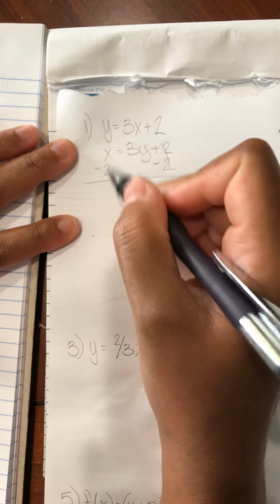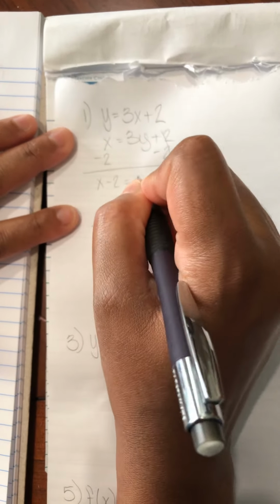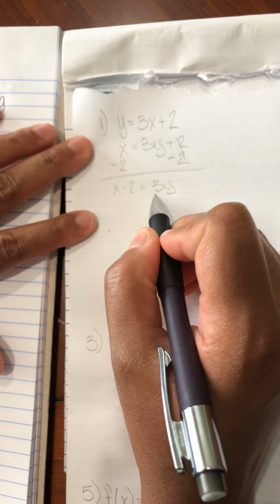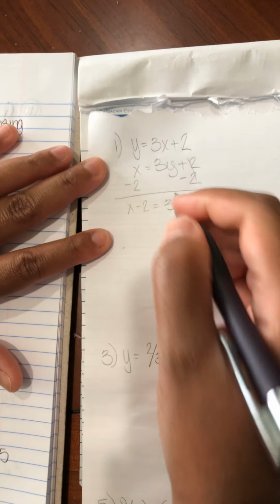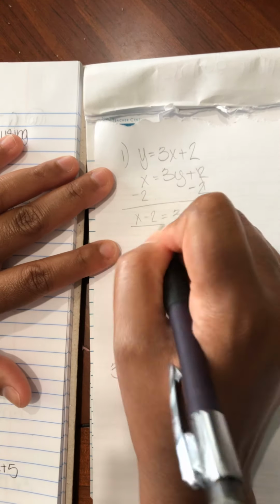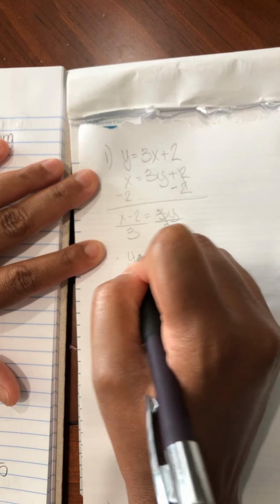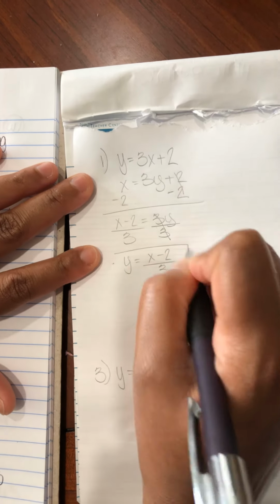Keep in mind, these are not like terms, so I'm just going to write what I see. Once I do that, I have 3y. Whenever I have 3y, that means I'm multiplying. Opposite of multiplication, divide. So I'm going to divide both sides by 3. When I do that, I have y is equal to x minus 2 over 3, and that's my answer.